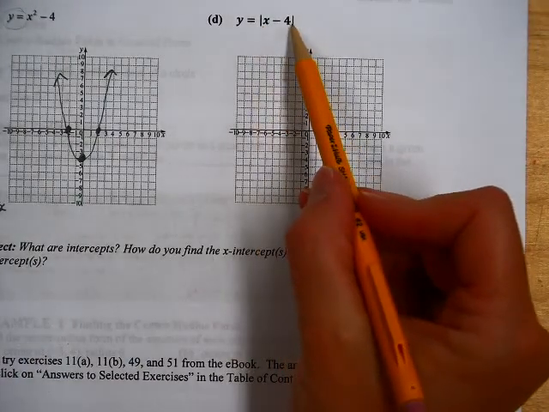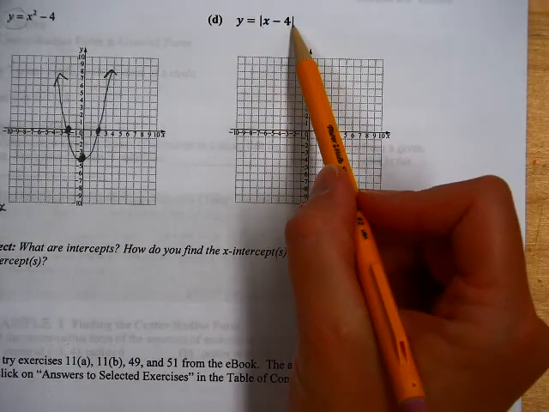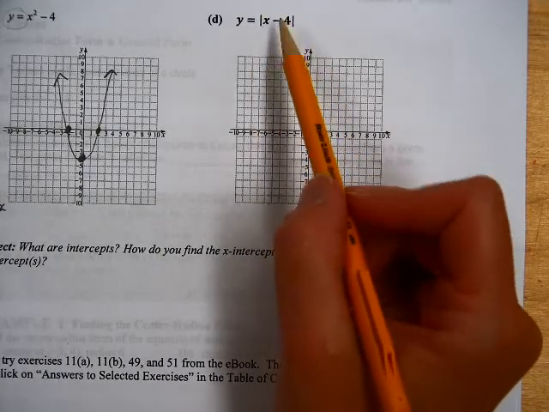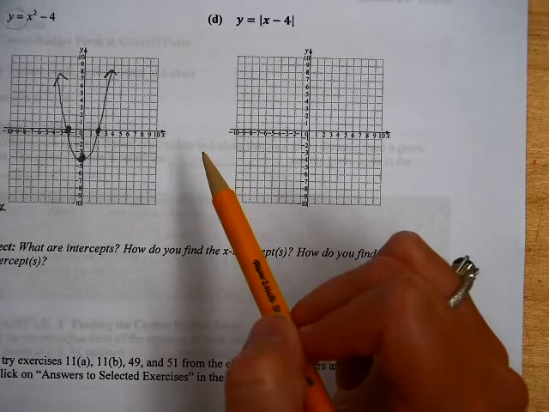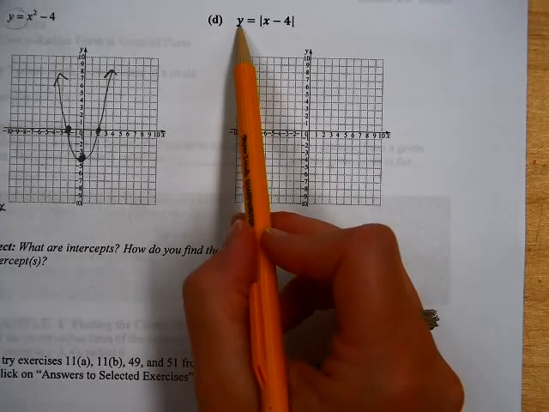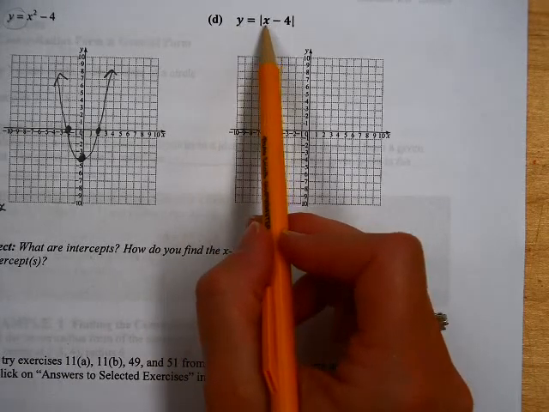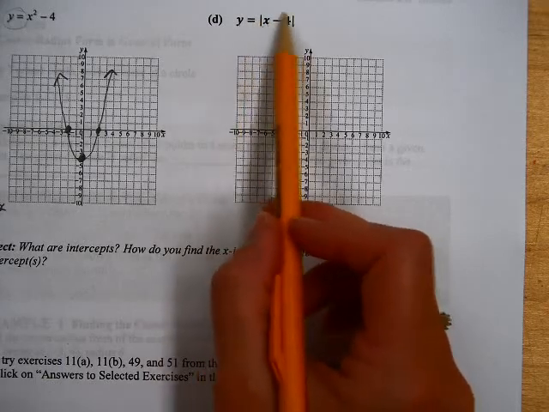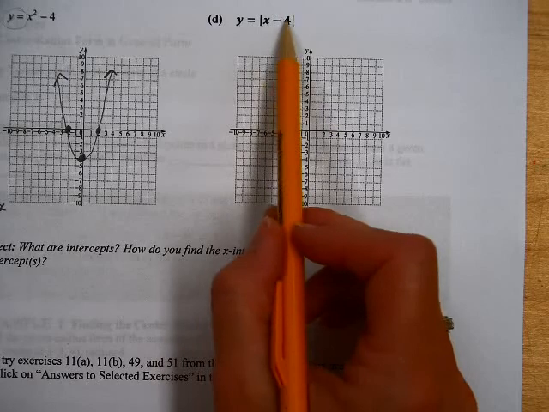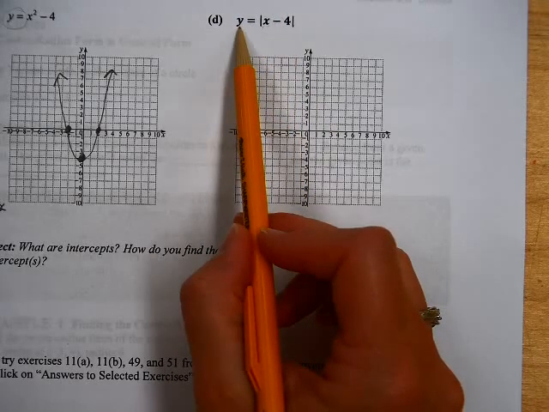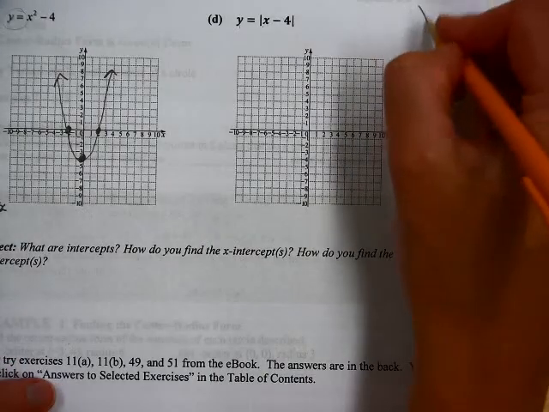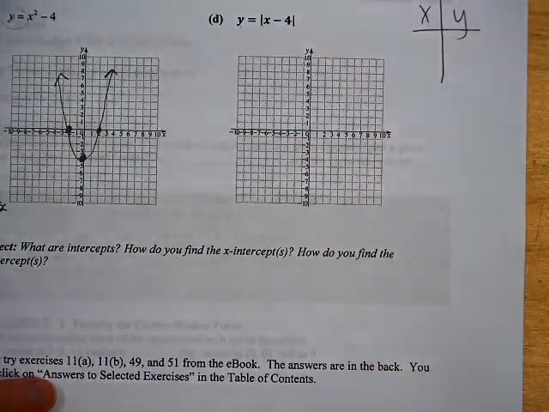Hopefully you know these bars mean absolute value. Again, just like a square root, an absolute value cannot equal a negative. So I know y is never negative here. Now x can be negative or positive or 0. But when I take the absolute value of what's inside the bars, I'm never going to get a negative. So I know y is not going to be negative. Well, let's look at a table of values.